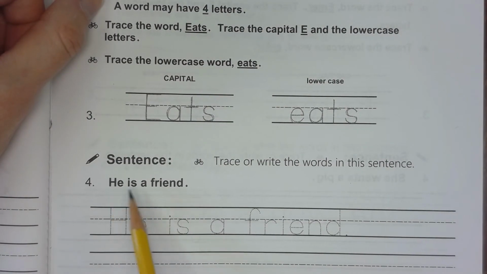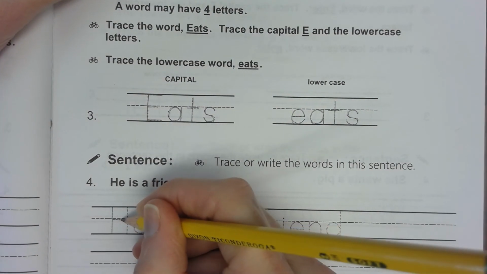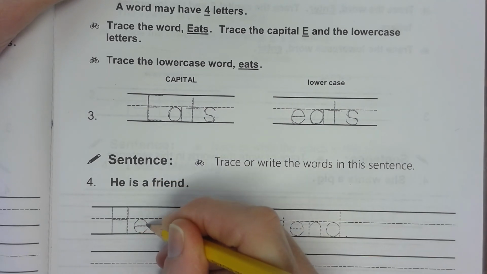Pronoun he is a friend. He is a friend. What kind of sentence is this since it ends in a period? It's a telling sentence. Very good. So he, trace over these words, he is a friend.